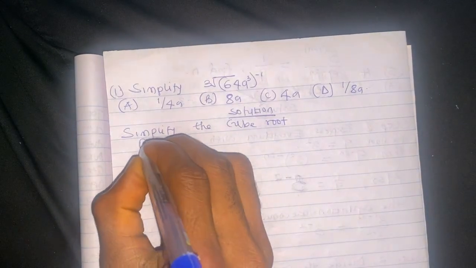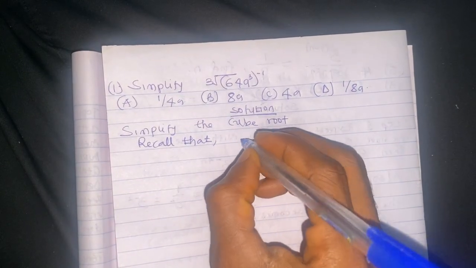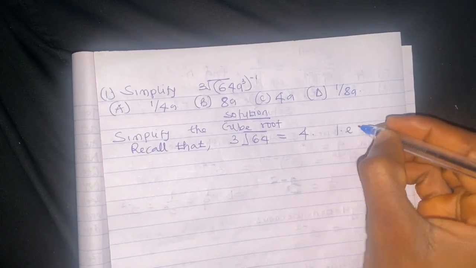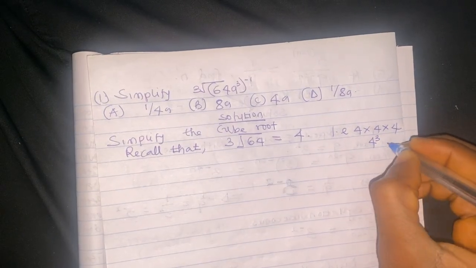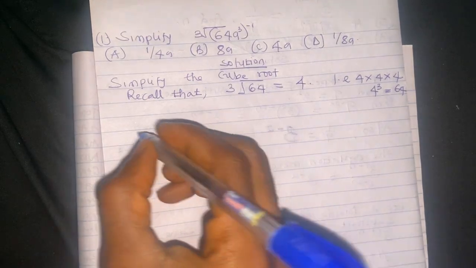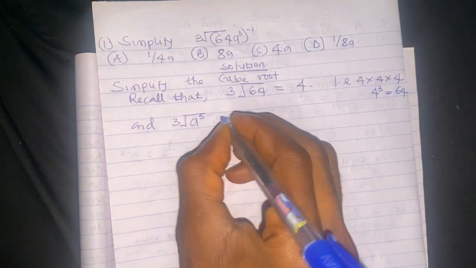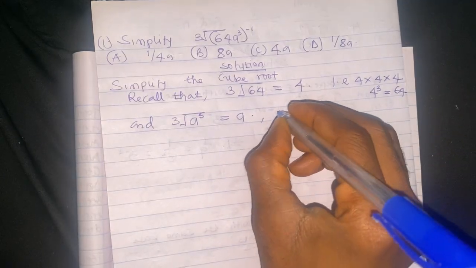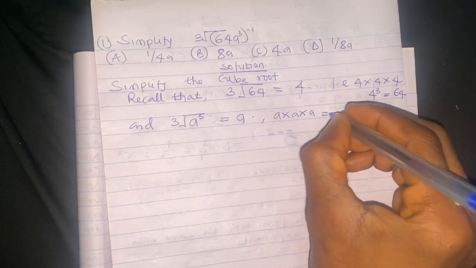Let's simplify the cube root. If we do that, we have the cube root of 64 is equal to 4. That is 4 multiplying itself 3 times, 4 times 4 times 4, which will give us 4 raised to the power 3. And we also have the cube root of a raised to the power 3, which is equal to a. That is a multiplying itself 3 times, a times a times a, which will give us a raised to the power 3.